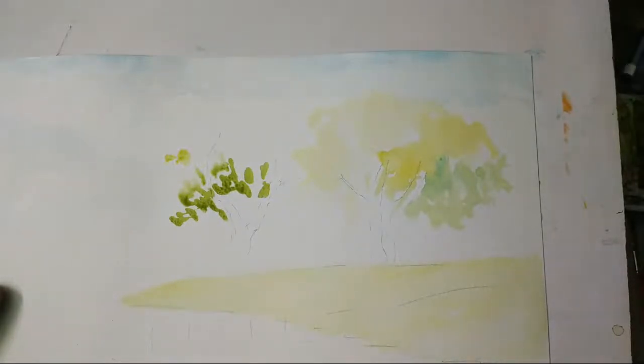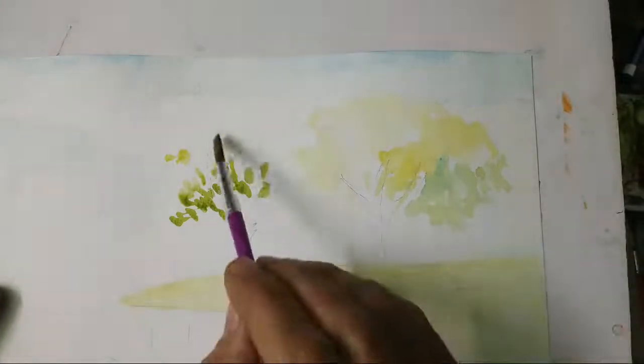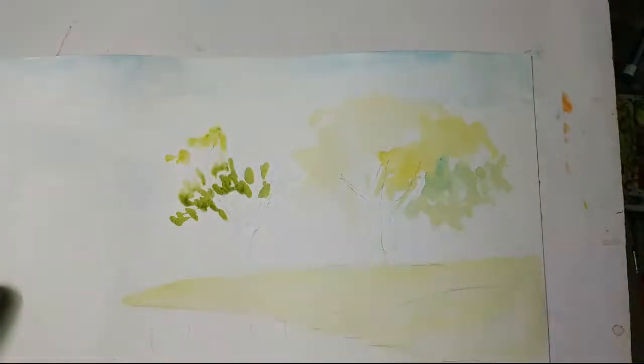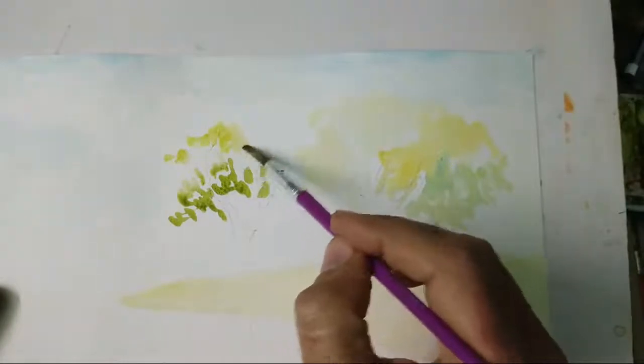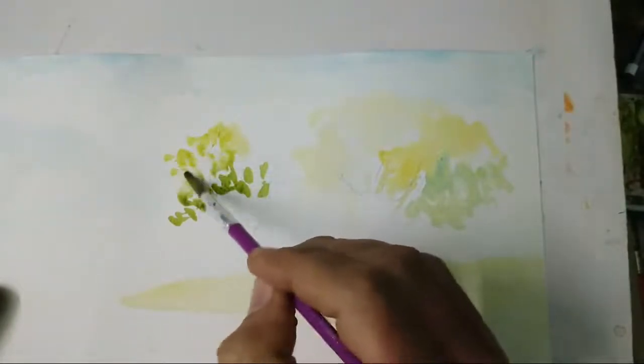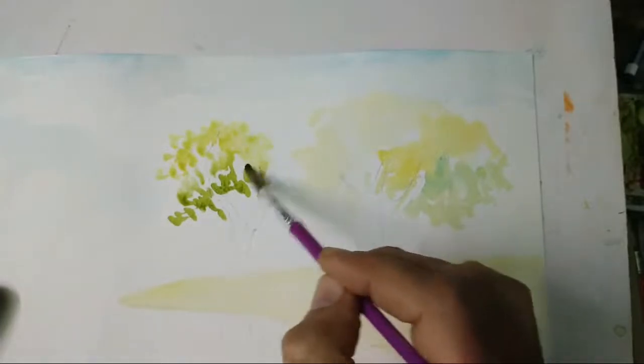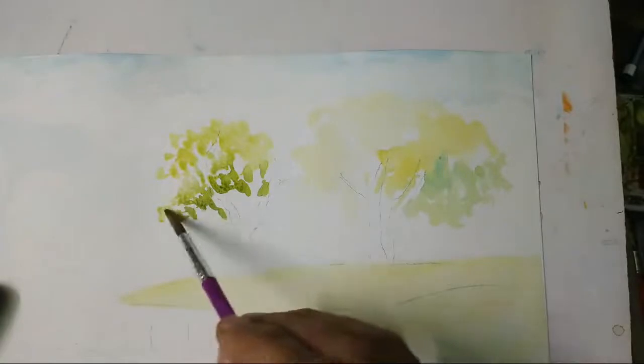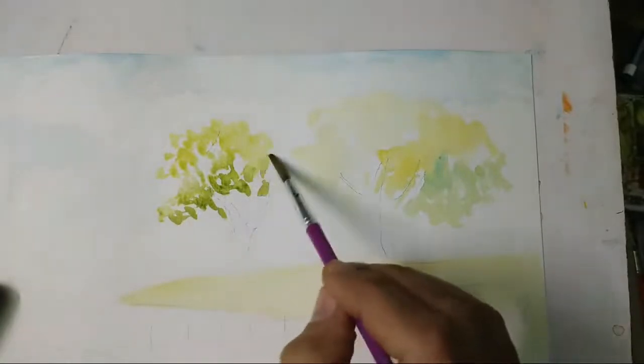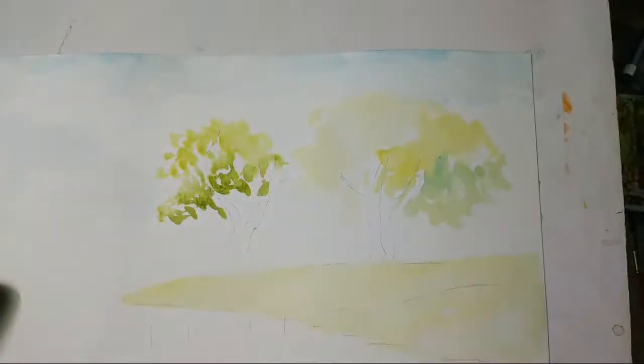And when you create it, whenever next time you do a painting, you will have a shade card which will help you create the exact shade which is in the drawing. So I am doing the lighter part of the drawing.